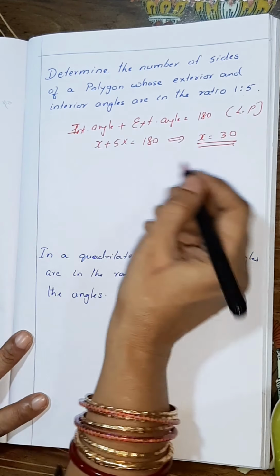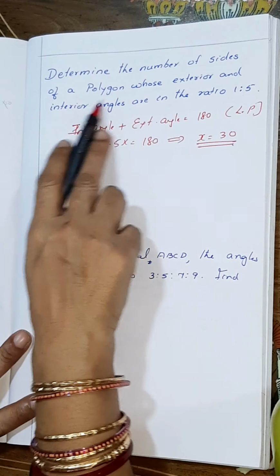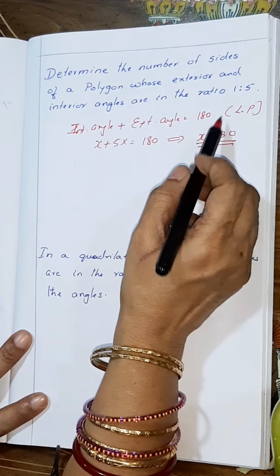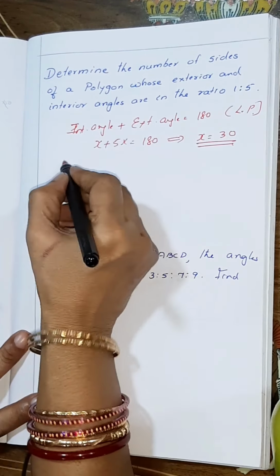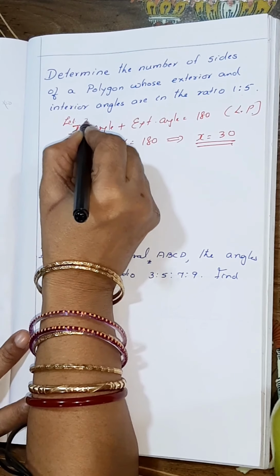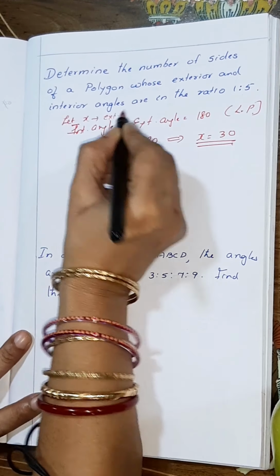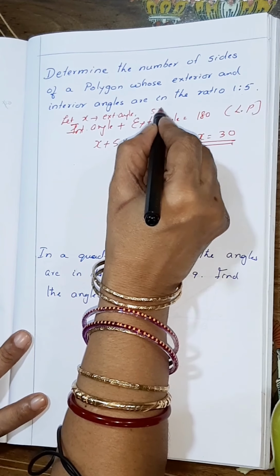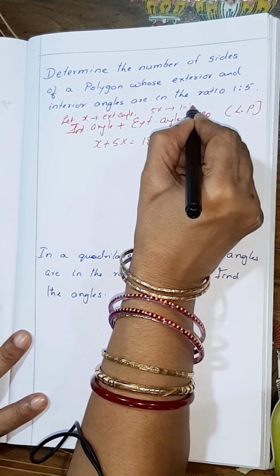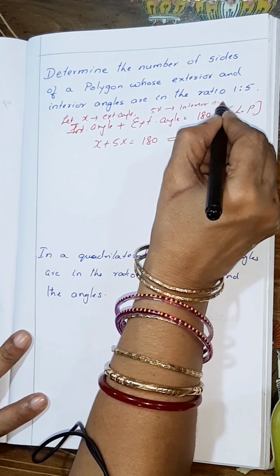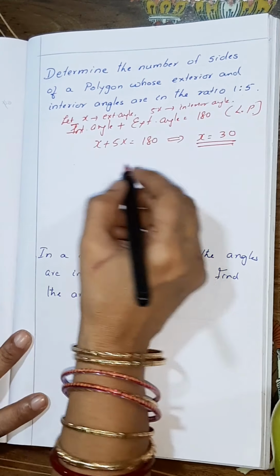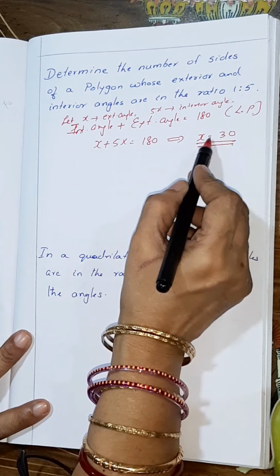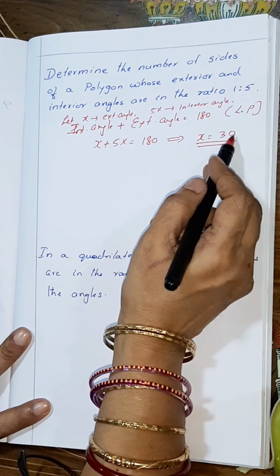So, from this you can say the exterior angle is x. So, we will write let x be the exterior angle and 5x is the interior angle. So exterior angle is equal to, we have got it as 30.